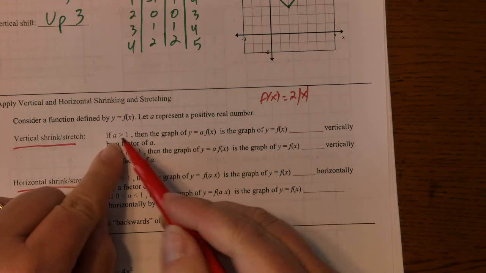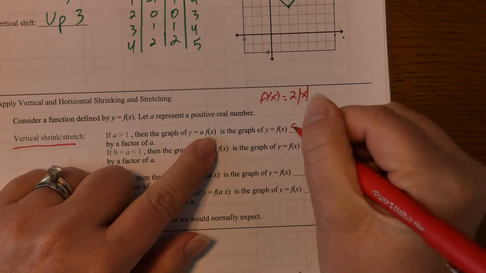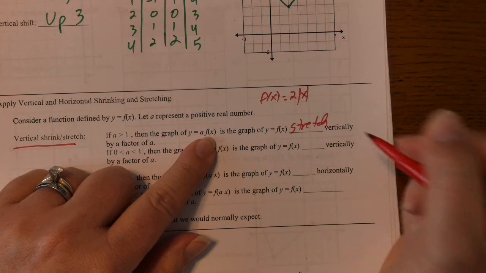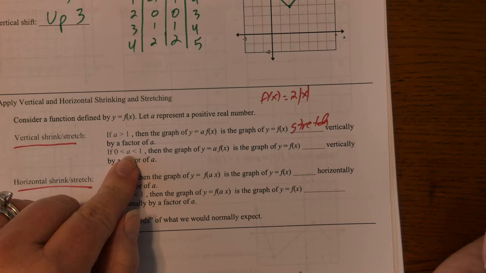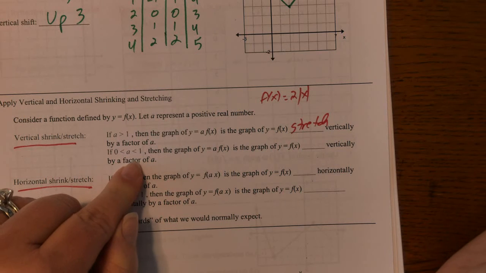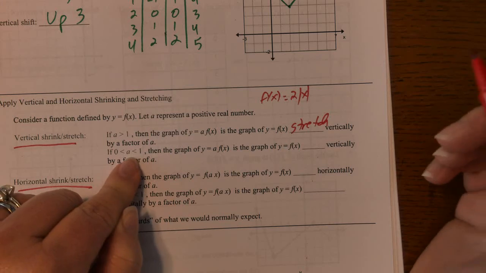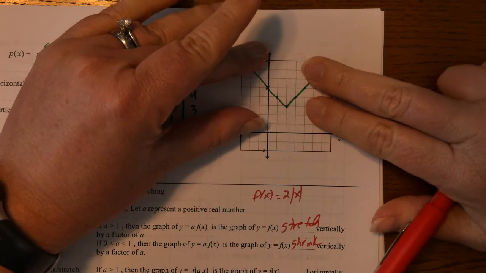Okay? So if the number in front of your function here is bigger than 1, it is a stretch vertically. If the number you put is between 0 and 1, so like 1/2, 1/3, 0.4, 0.6, something like that, then it will be a vertical shrink. It will squeeze it down vertically. Okay?